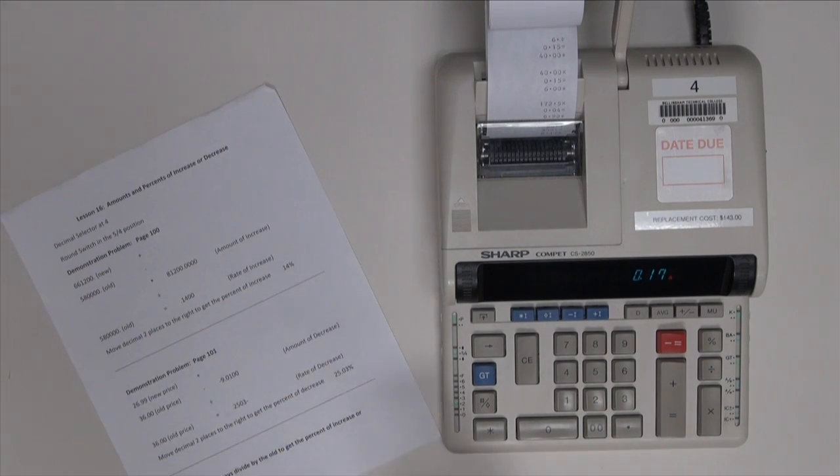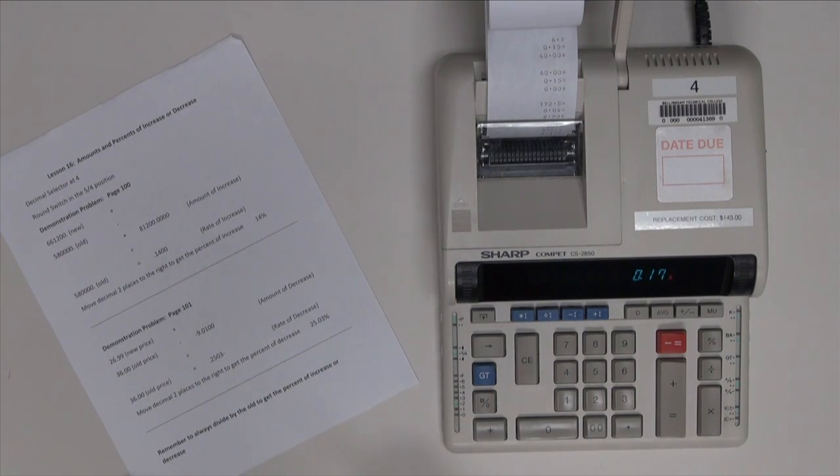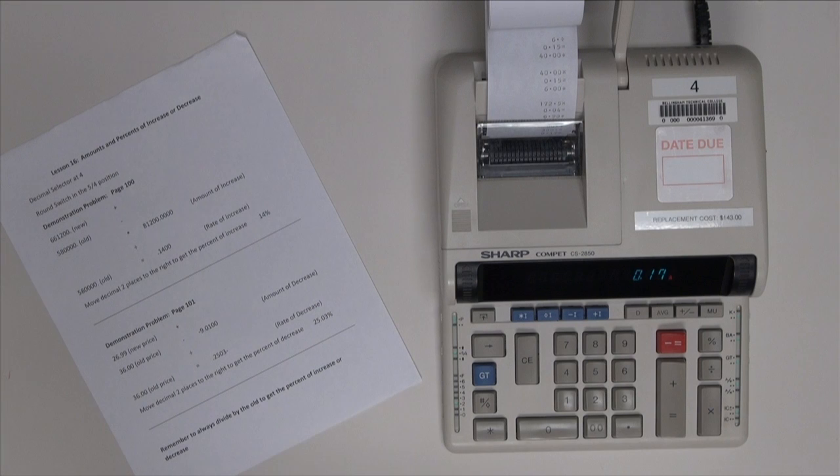Take a look at your handout provided on the Canvas site, and we're going to do some demonstration problems. Let's first turn to page 100, and we're going to do the demonstration problem there, where we're looking at the new information, the sales this year, to be $661,200, whereas last year's sales totaled only $580,000.